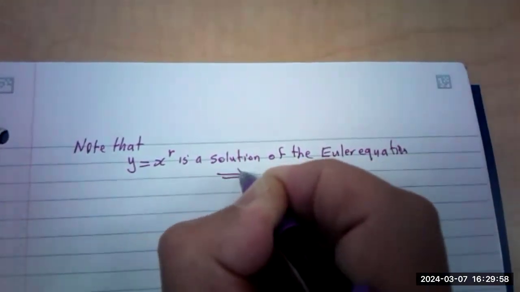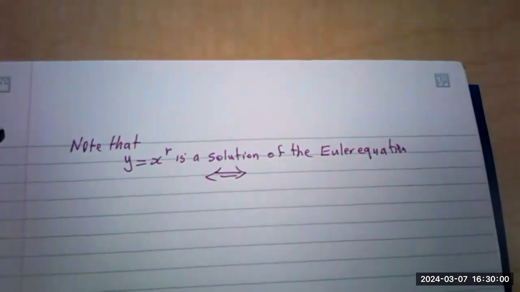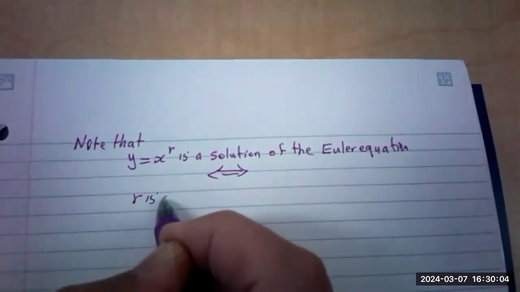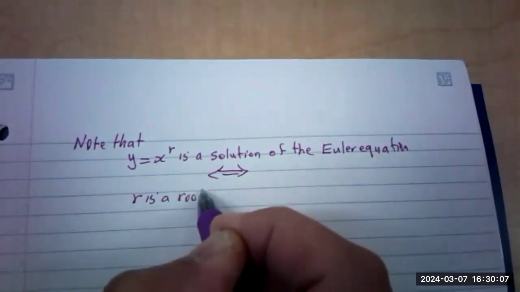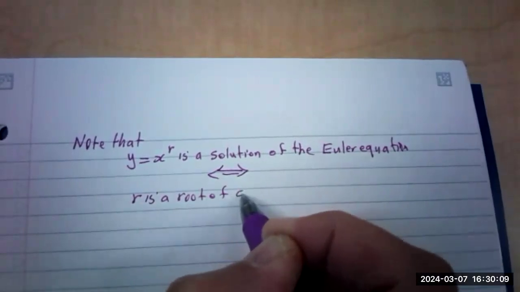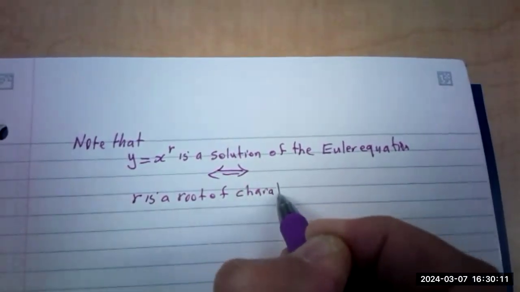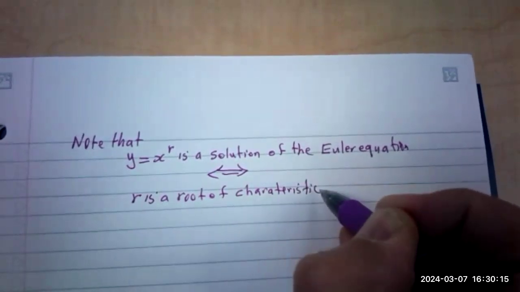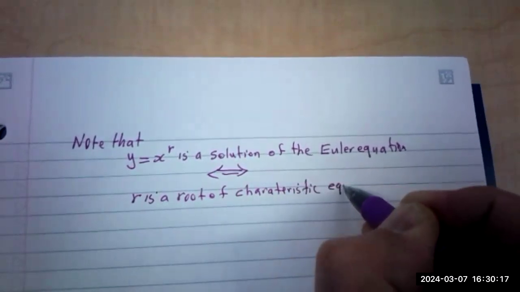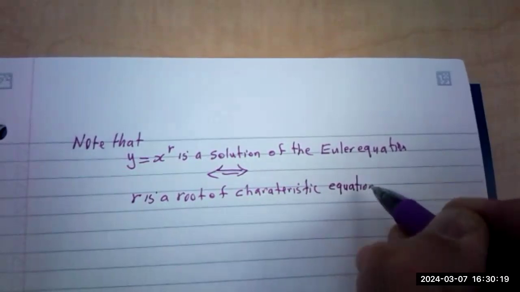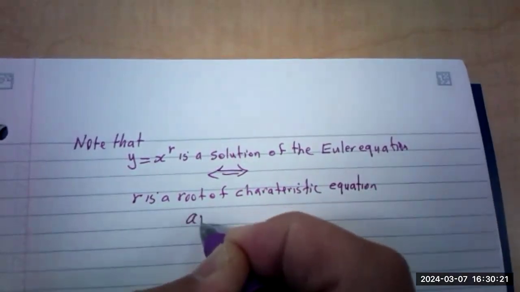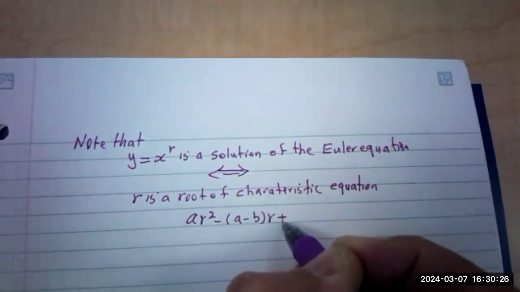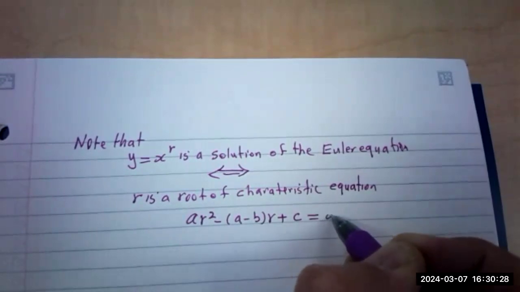If and only if r is a root of the so-called characteristic equation, the one that we just proved: a r squared minus (a minus b) r plus c equals 0.